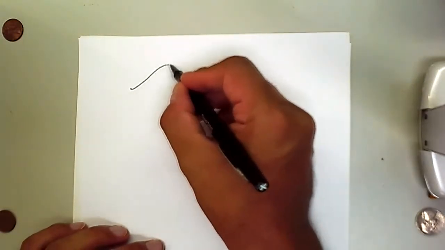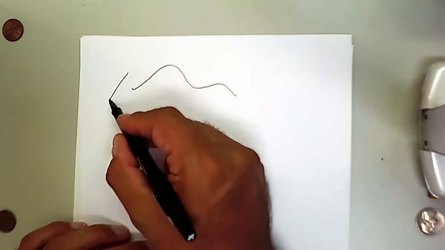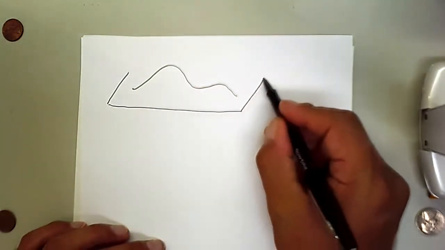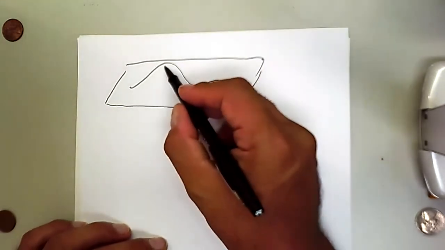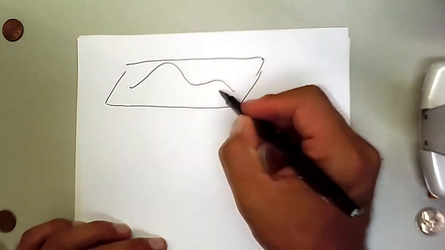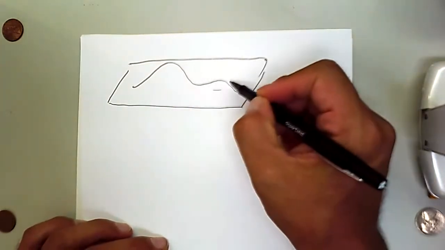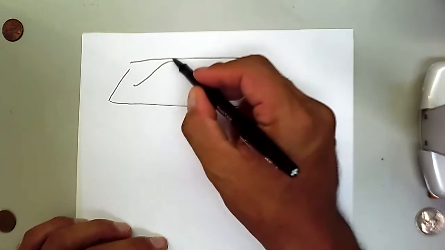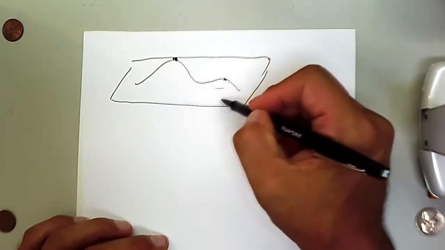And I'm running out of paper, so I might just as well start a new sheet here. And we could have situations where we have two hills, one higher than the other. So this is a surface going on like this. So again, there's two hills, one is higher than the other. In this case, both are local maximums.